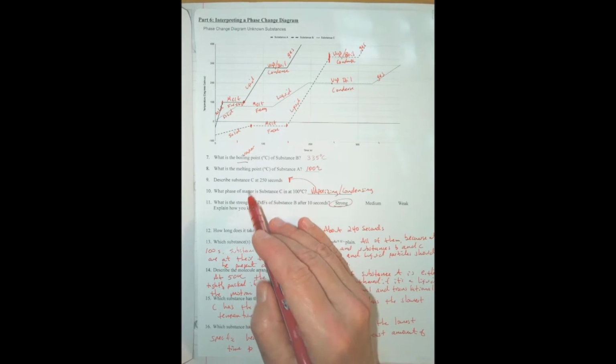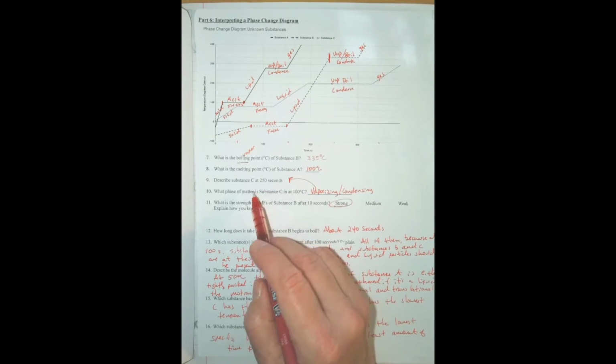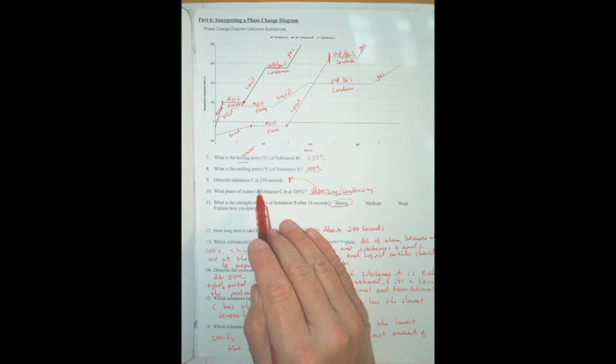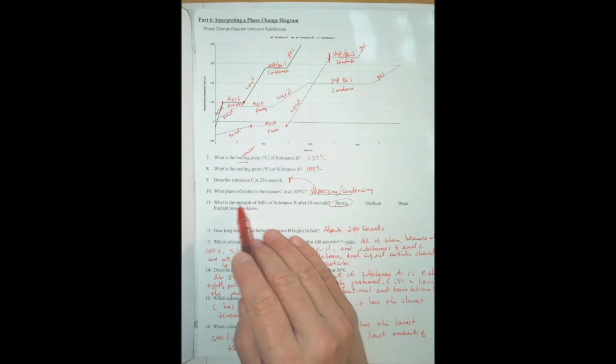Part of substance C is going to be a liquid. Part of substance C is probably going to be a gas at that point. But that's what's happening at 250 seconds. So I screwed that up.